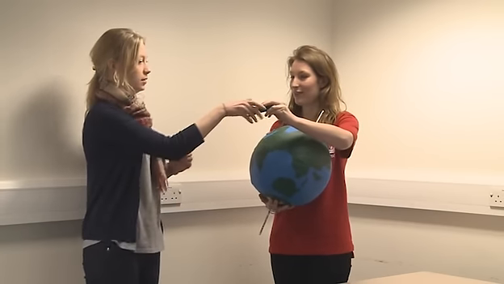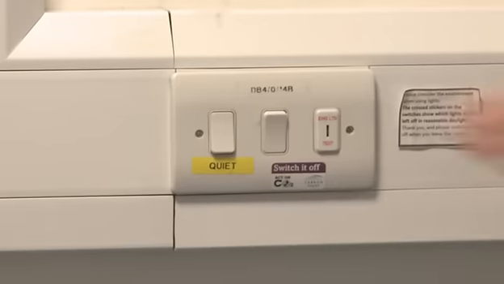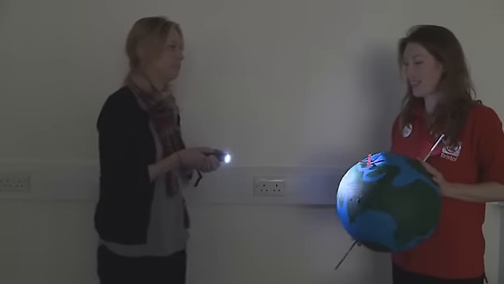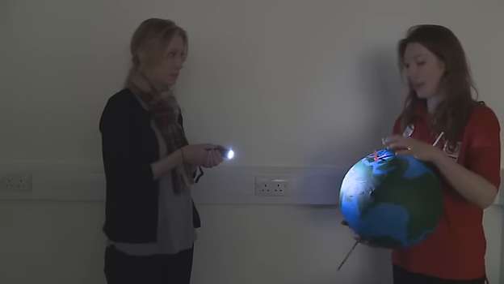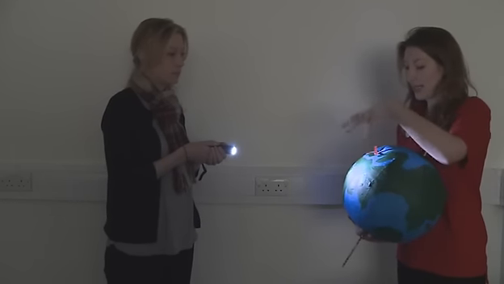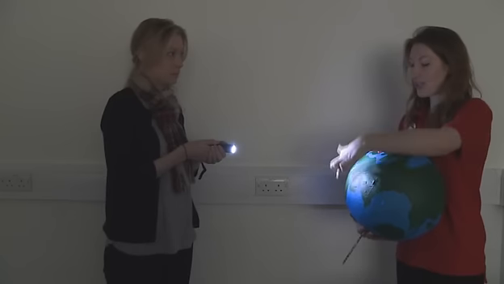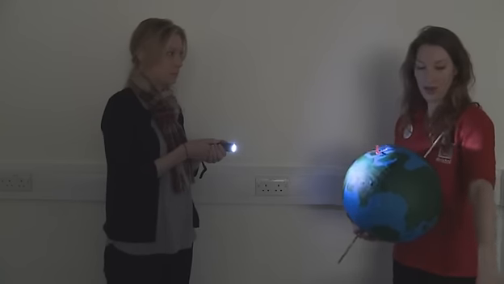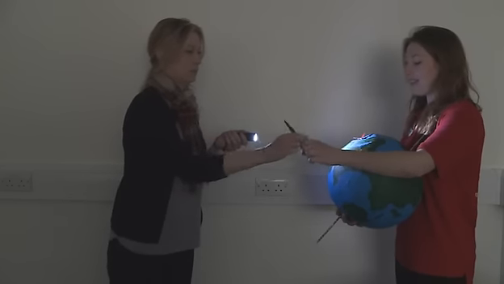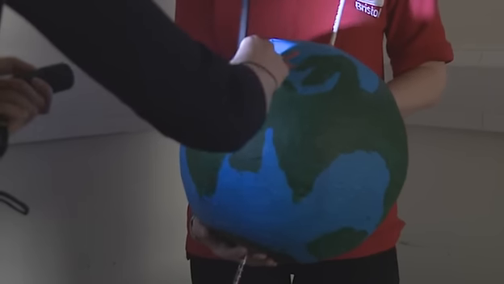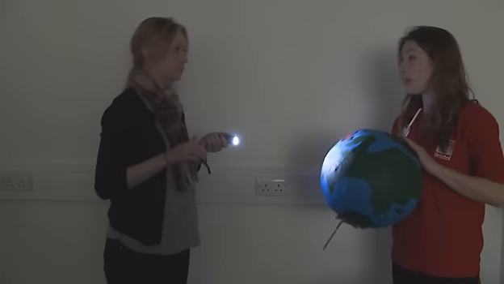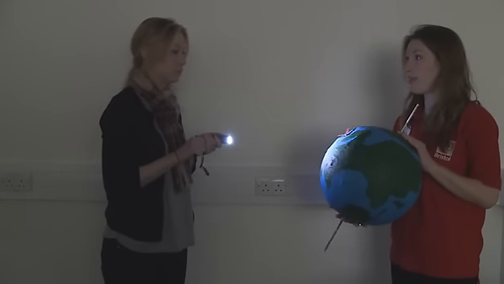Okay. Now, if you could turn the lights off for me and switch on this torch. Okay. Thanks, Jess. Now, if you imagine that the torch is the sun, and we've got a red cross here where the UK is, and you can see the light hitting the globe. Now that shows energy hitting this part of the Earth. So if you could draw a circle around that circle of light. Okay. And this is what happens in winter when the North Pole is pointing away from the sun.